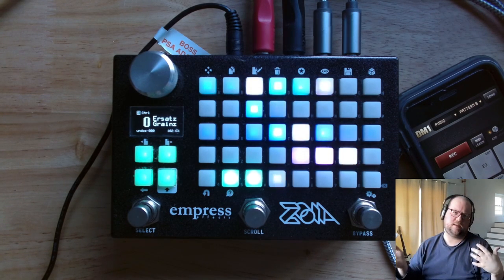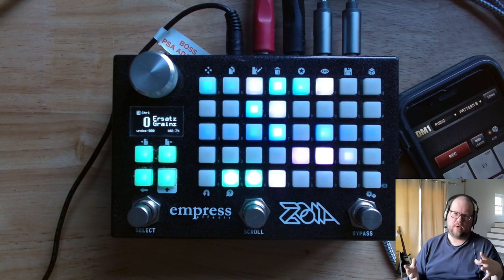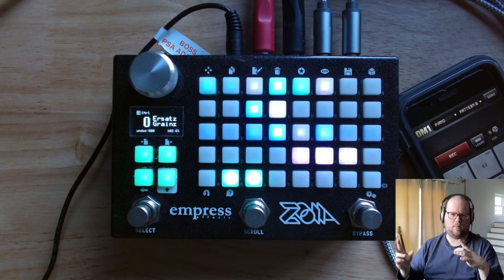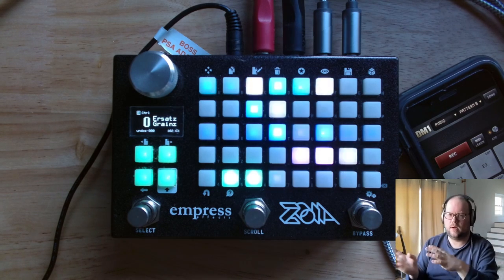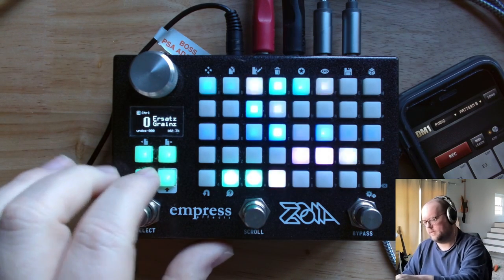I should say that the patch passes stereo audio from the dry signal, and the output of the affected signal, the wet signal, is in stereo, but it sums to mono before engaging in these granular activities.